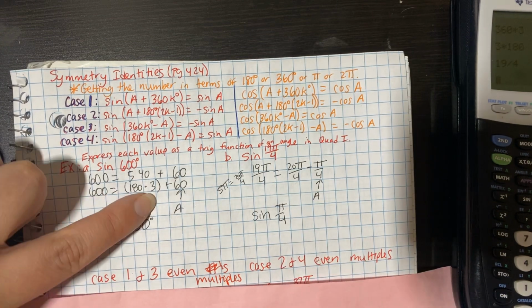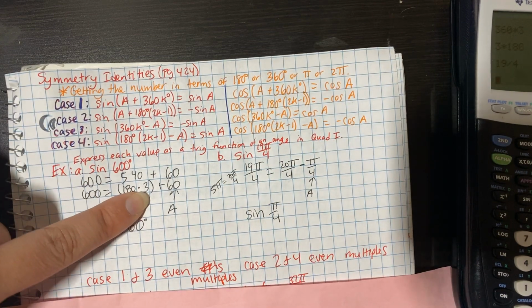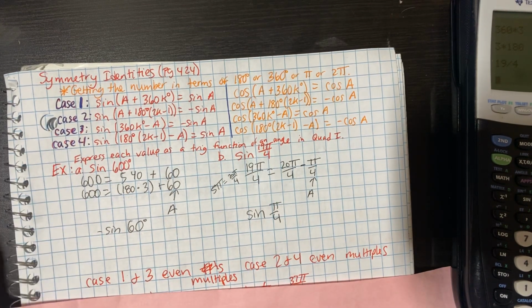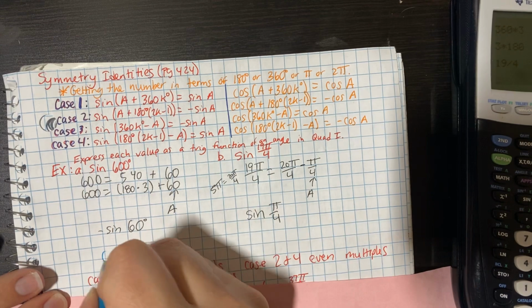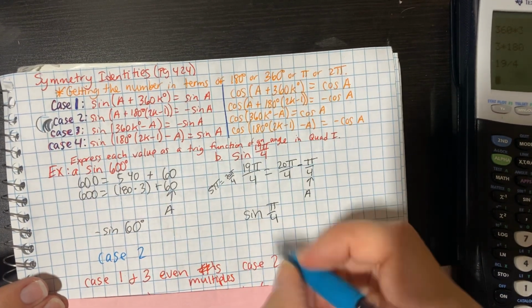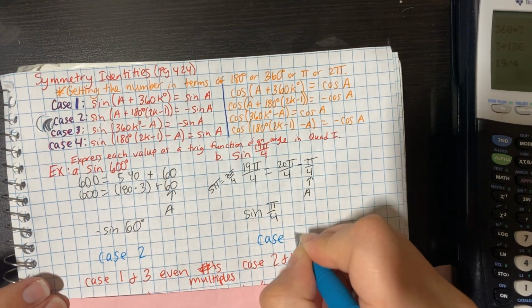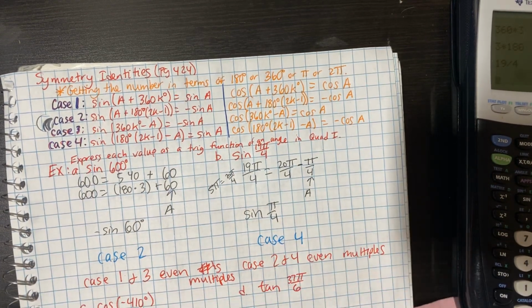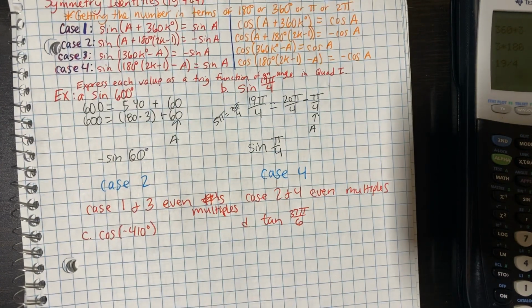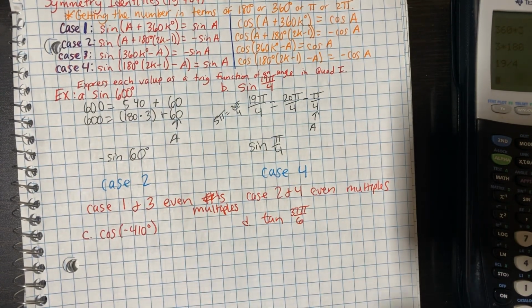Okay, so right here we had an odd multiple, so we chose either case 2 or 4, and this one ended up being case 2. We have an odd multiple, so this one ended up being case 4. Okay, well, let's look at these last two and see what they end up being.